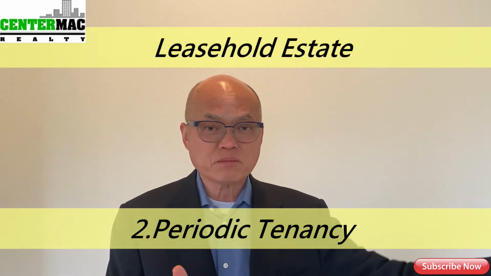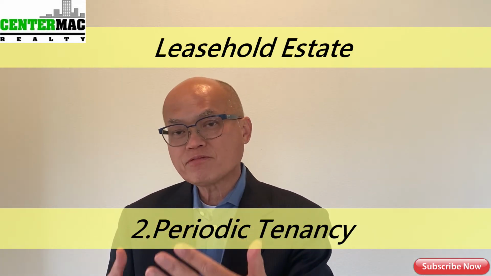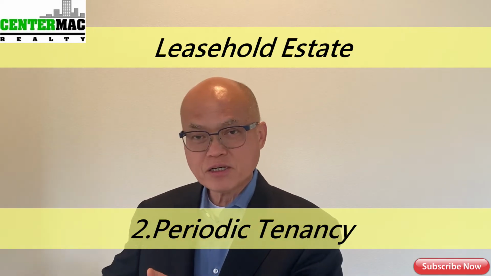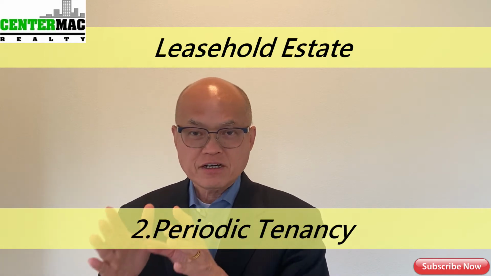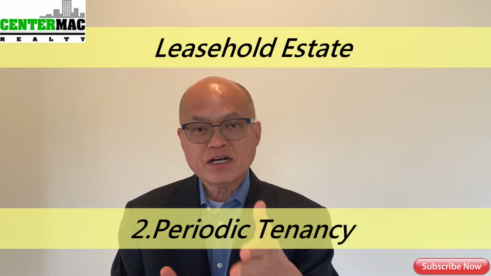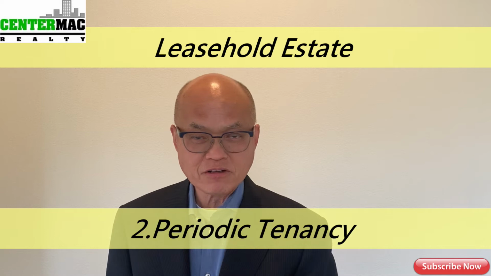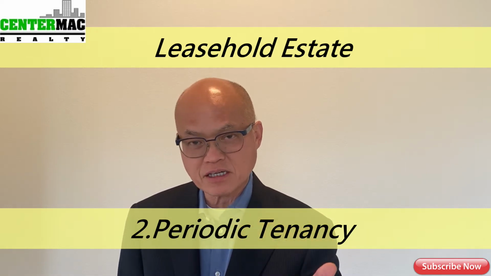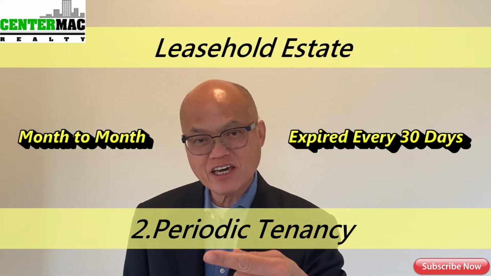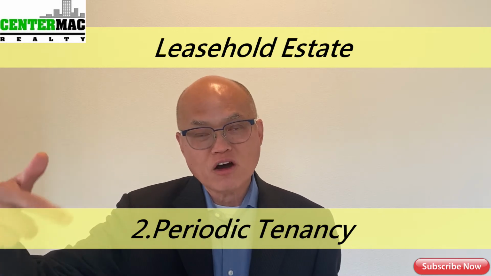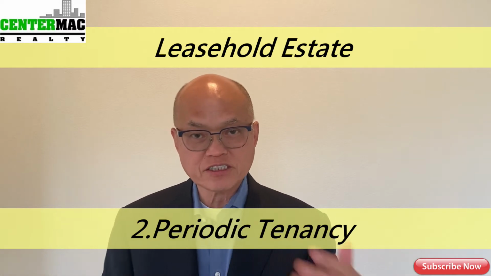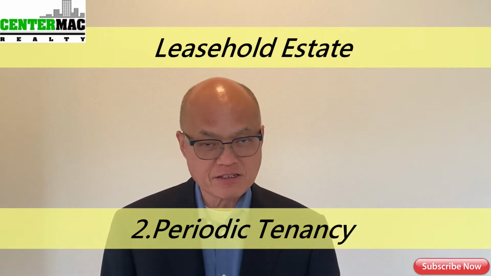Now, whenever a fixed-term lease expires, even if there was no express agreement between the landlord and the tenant to extend the lease further, if the landlord accepts the tenant's rent on a monthly basis after the 1-year period, the 1-year tenancy becomes a periodic tenancy, a month-to-month tenancy. Technically, a month-to-month tenancy expires every 30 days, except that it renews on its own as if there was no termination of the lease. So that is the nature of a periodic tenancy.